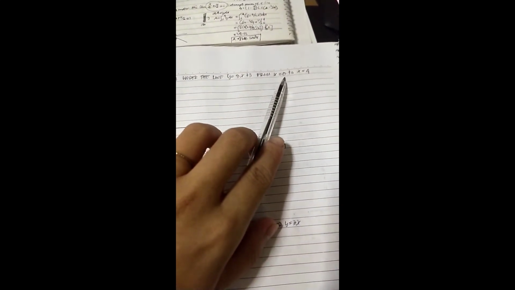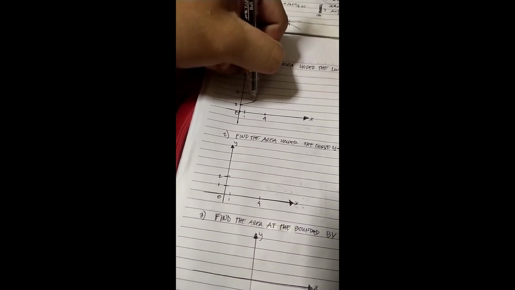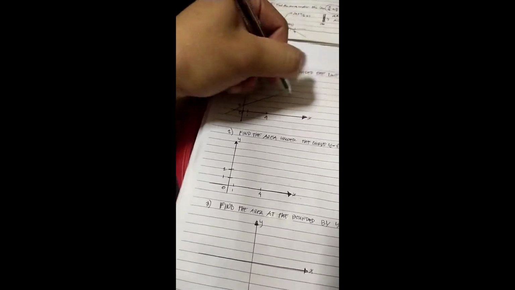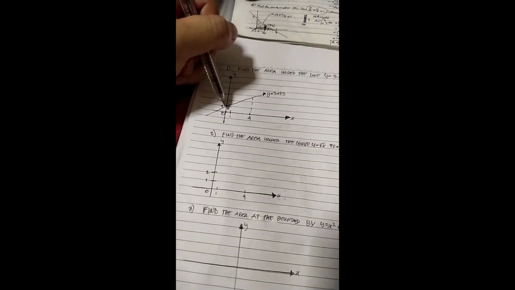Our area is from x equals 0 to x equals 4. This is our y equals 3x plus 3, and this is our area, from 0 to 4.